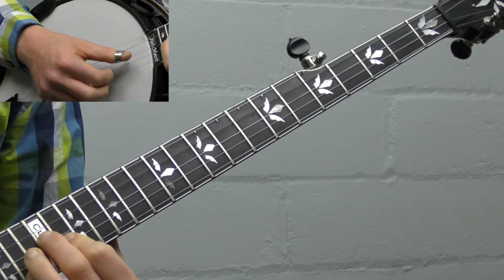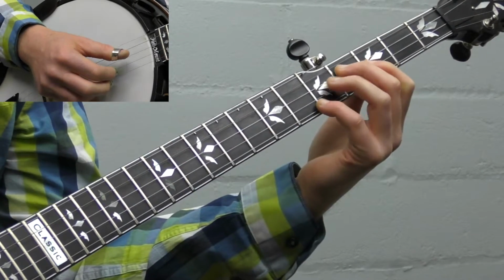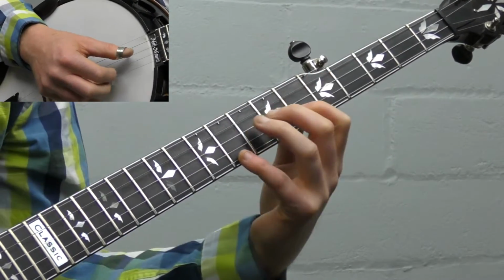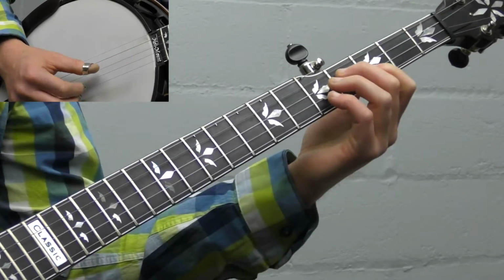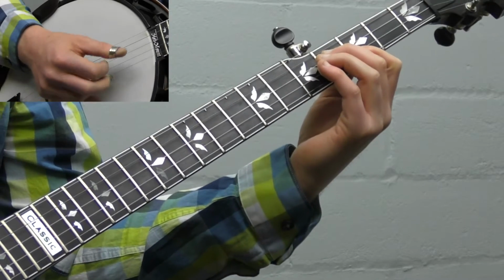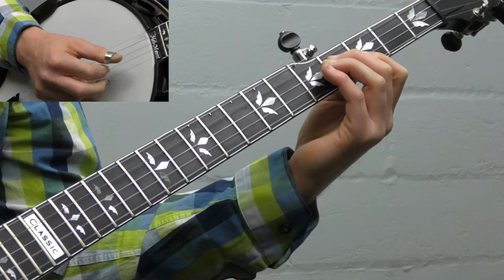Maybe start with pinches. If you don't want to roll, you can start with pinches or vamping. Like I said, you can do a forward-reverse roll. You can do whatever roll you want.